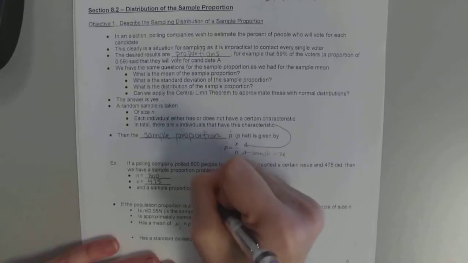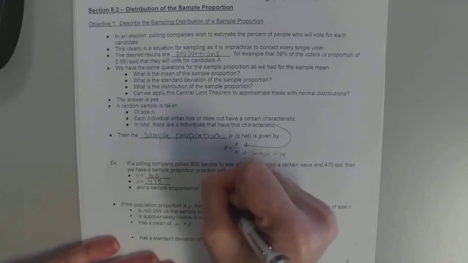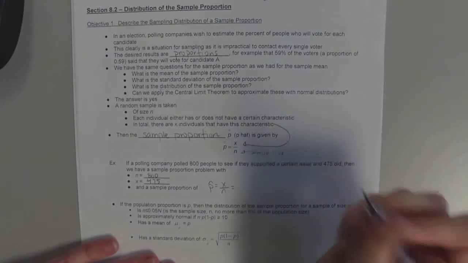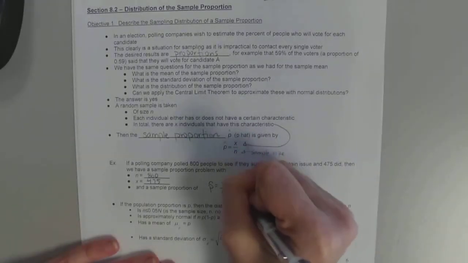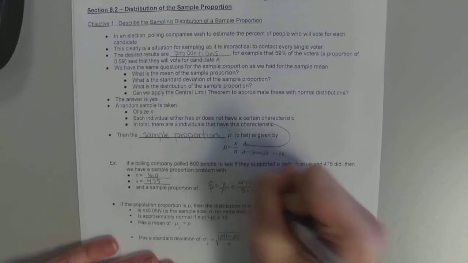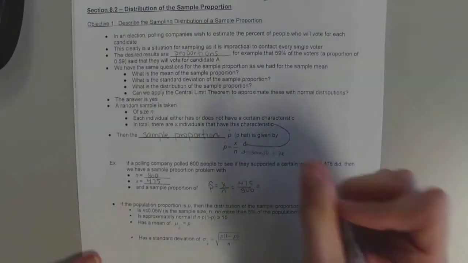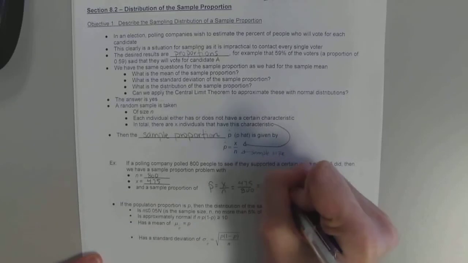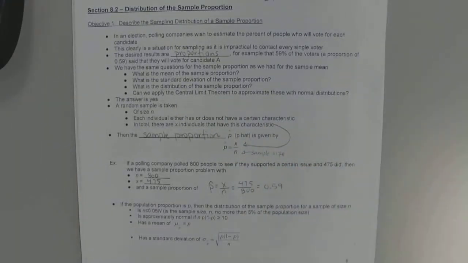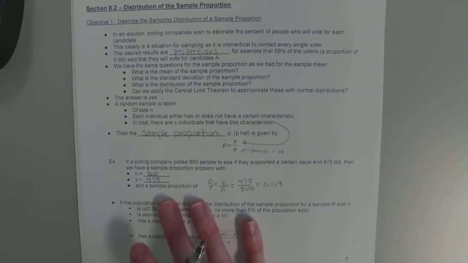Thus, we can find our sample proportion P hat because he's always X over N. How many total people said they supported the issue? 475 of the 800. Throw that in your calculator, round to 2 decimals, and you get 0.59 or 59%. It is probably important to note in 8.2, guys, we're going to keep proportions as decimal form, okay? So if they give it to you as a percent, make sure you change it to that decimal form of 0.59.